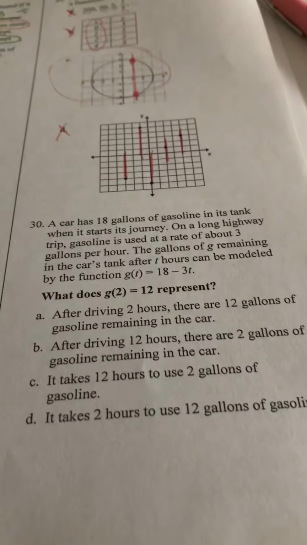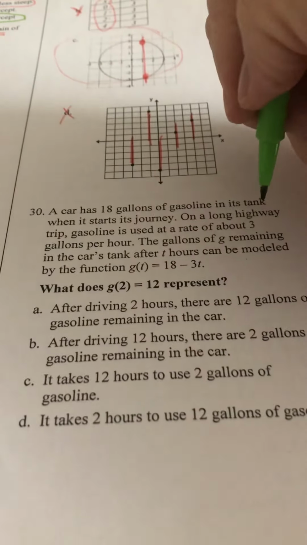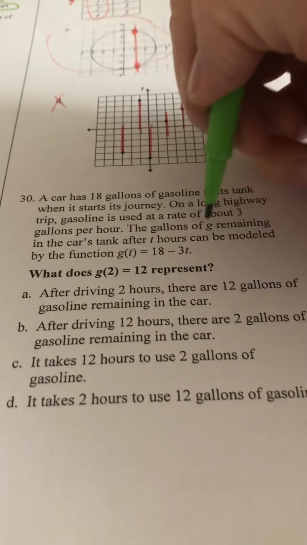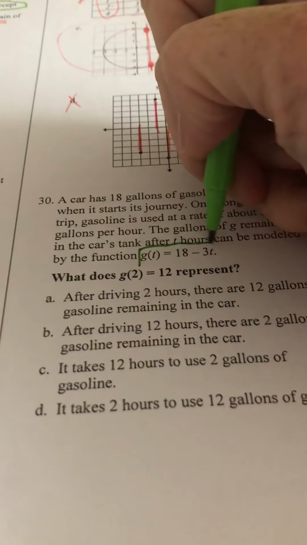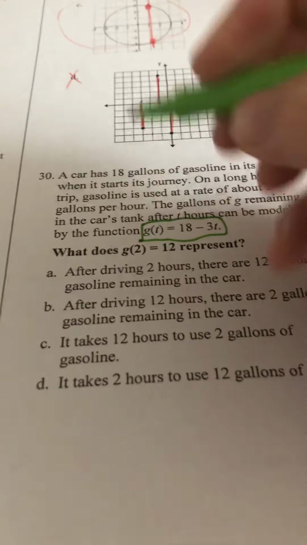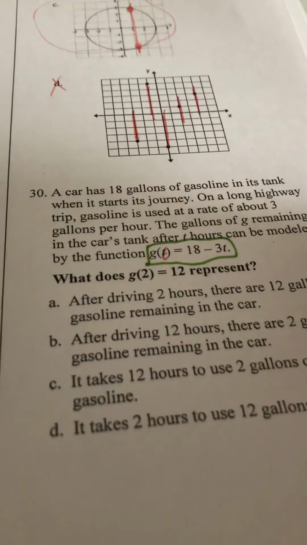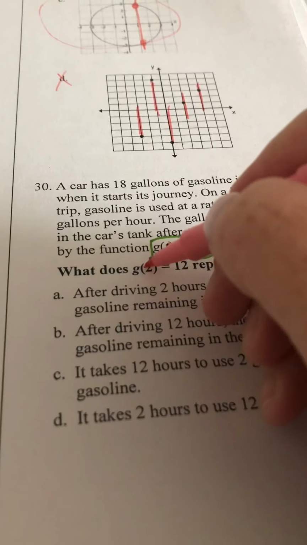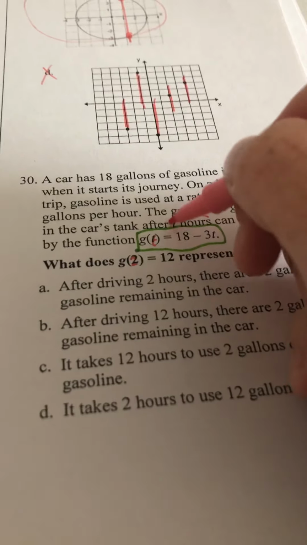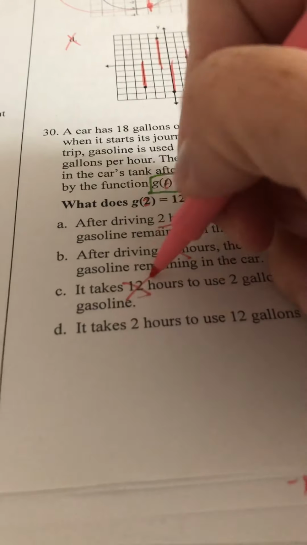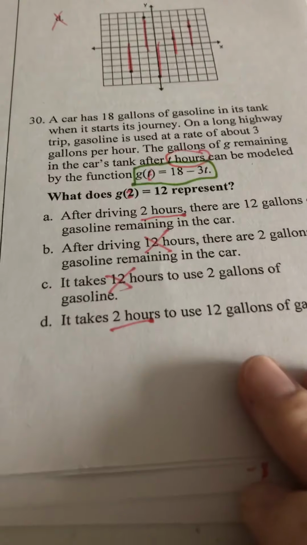Last one, it says a car has 18 gallons of gas in its tank when it starts its journey on a long highway trip. Gasoline is used at a rate of 3 gallons per hour. The gallons G remaining in the tank is this. So here's my equation. And so it says, what does G of 2 mean? Well, first of all, T is the time. T is hours. So first of all, we're looking for 2 hours. So 12 hours, 2 hours. So that for sure works.